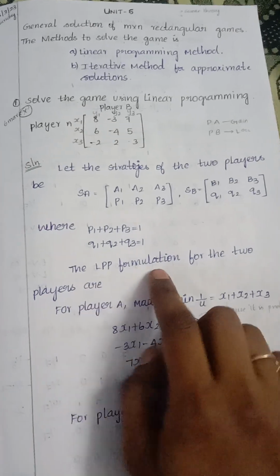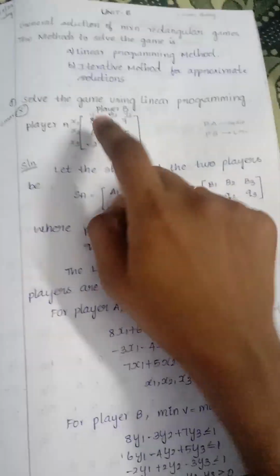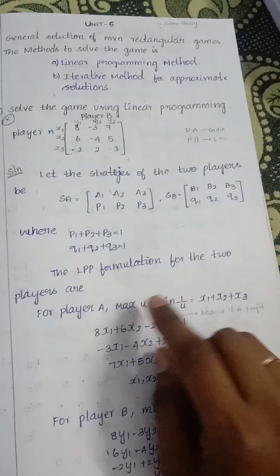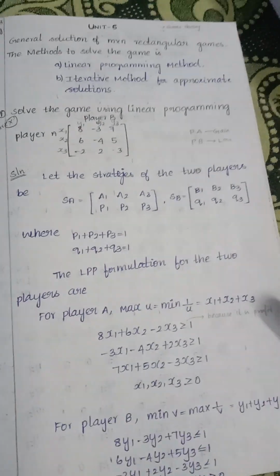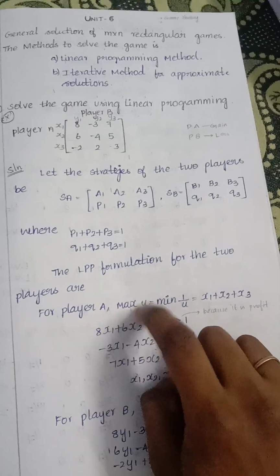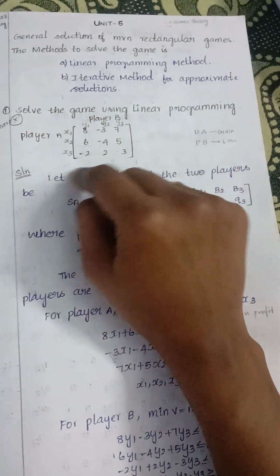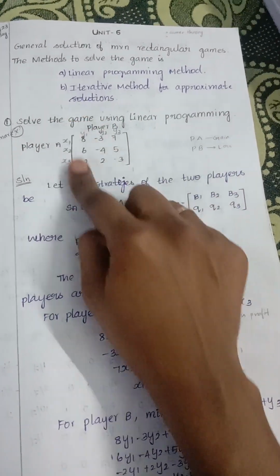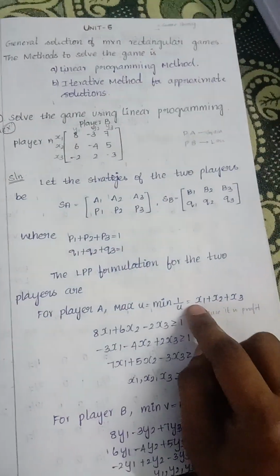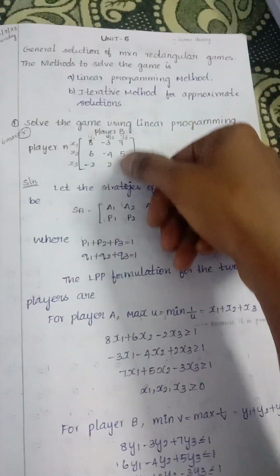So our LPP formulation for the two players: first we find it for player A, because we assume that player A gains. If player A wins and player B loses, then we assume maximum U, and the minimum is 1 by U. Our values are x1 plus x2 plus x3. This is player A and this is player B. So x1 plus x2 plus x3. How we form it: this one is the player A row.